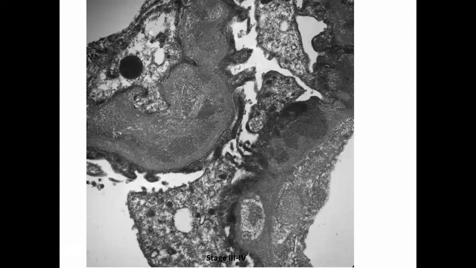So the advanced membranous. So as I mentioned, stage 3, 4 membranous here. The advanced membranous is going to show, just see the thickness of the GBM. The GBM increases in thickness. There will be some dark deposits, and majority of the deposits will be electron lucent. They will not be electron dense.